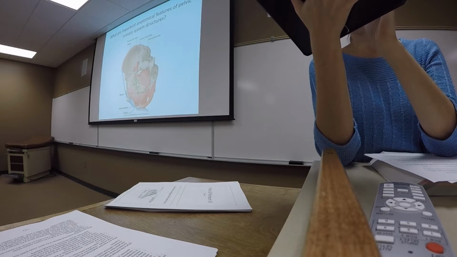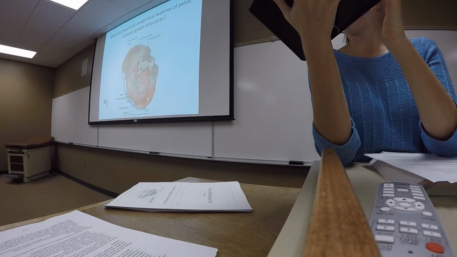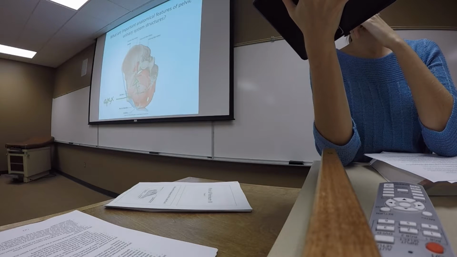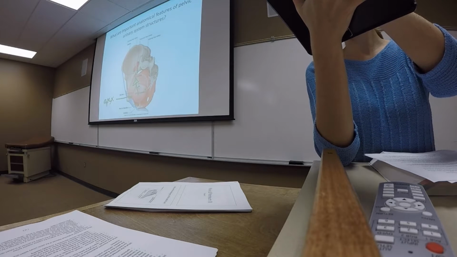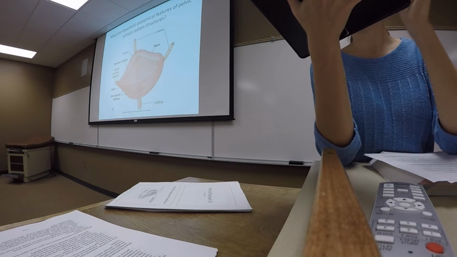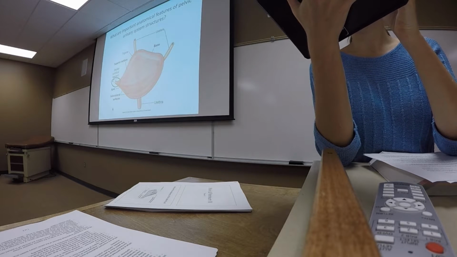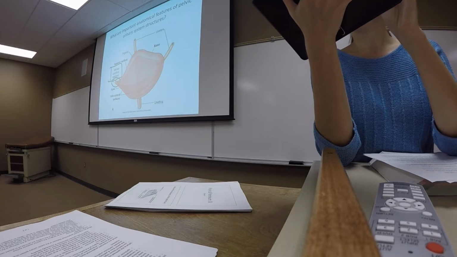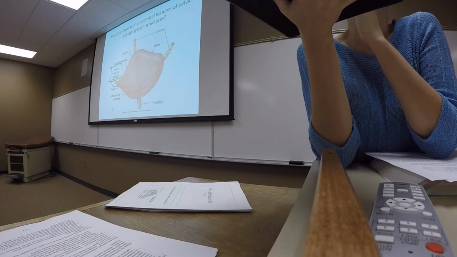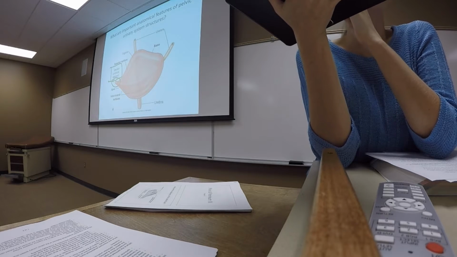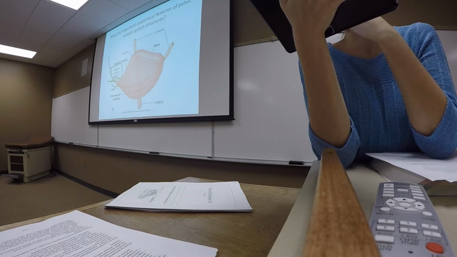Okay. This right here is the apex of the bladder. And we'll talk about that in a little more detail on this slide. So at the apex of the bladder, we have this extension here, the median umbilical ligament. And where did you see the other end of that ligament in lab quiz? At the umbilicus. So this is a continuous structure up to the umbilicus.